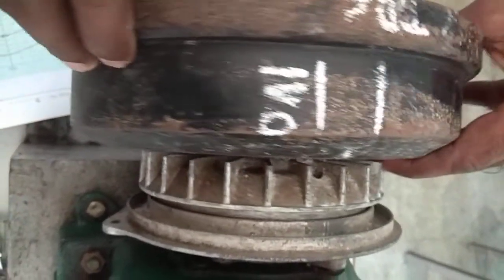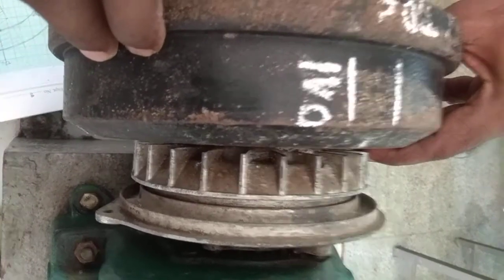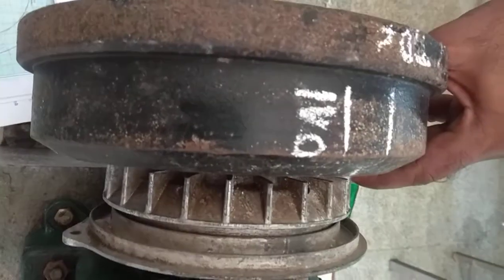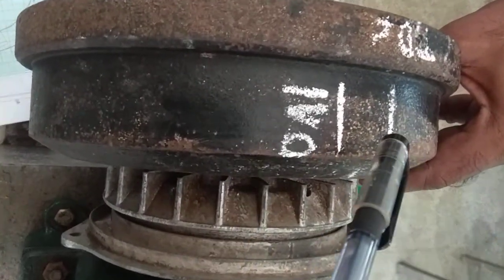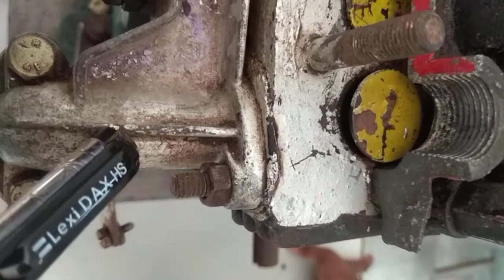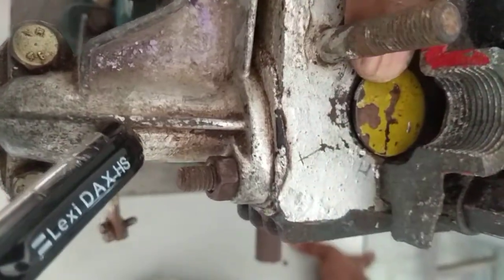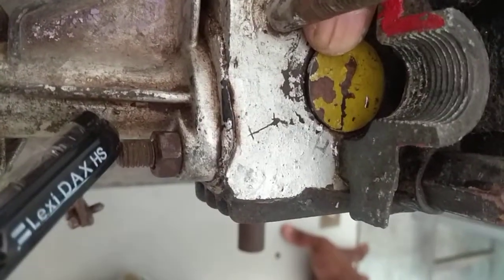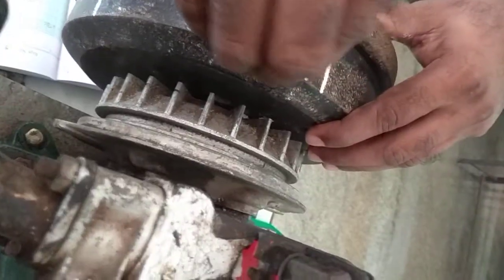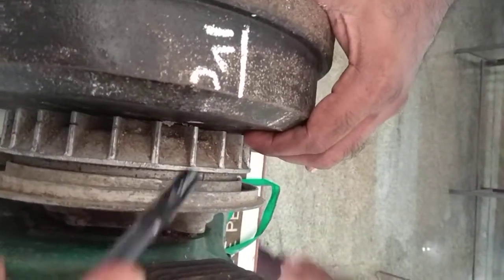We are rotating in clockwise direction. This is the anti-clockwise direction. Now when rotating in clockwise direction, before reaching TDC, it is inlet valve opening. Close. This is the inlet valve closing. Mark this as IVC, that is, the inlet valve has closed, with reference to the reference line.